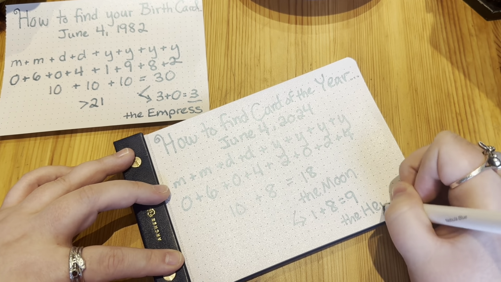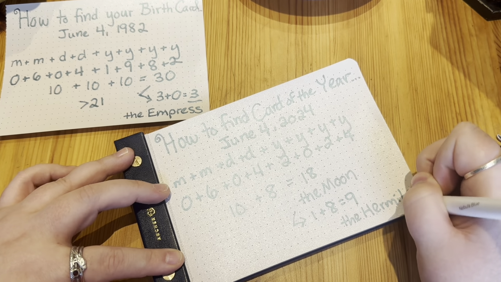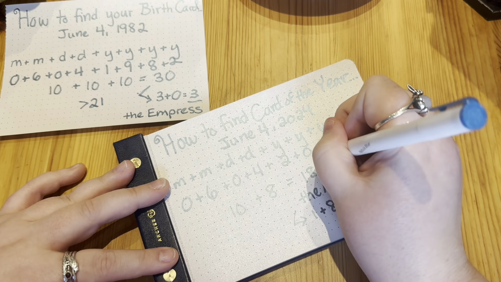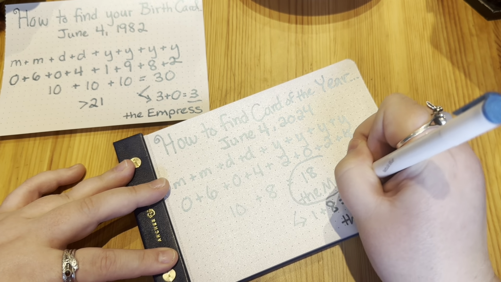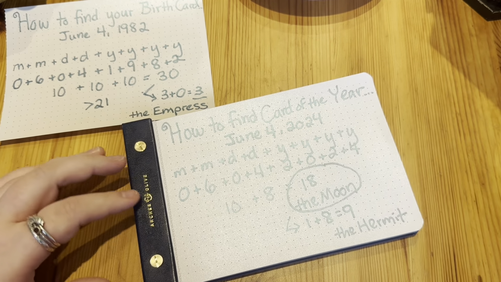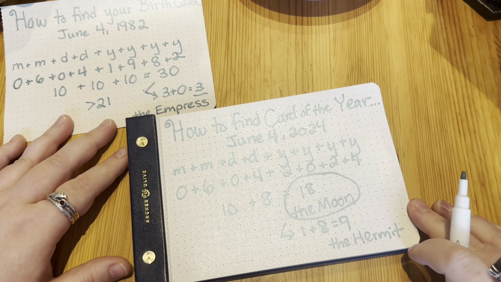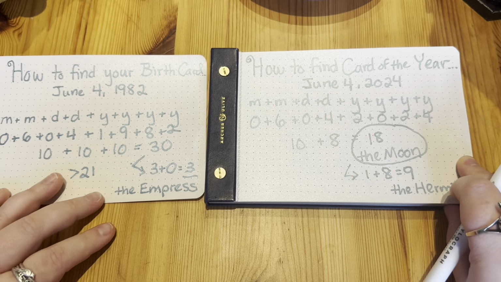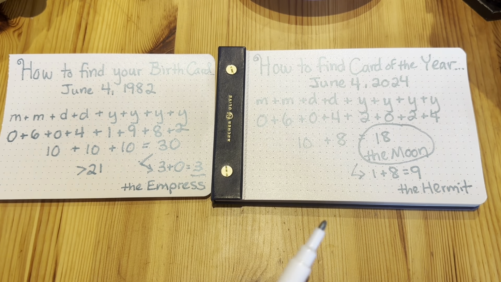So if it resonates, you could do that as well and work with both of those cards as your card of the year. But the original way to do it is to work with the moon. Hopefully that makes sense. We'll just put these side by side.